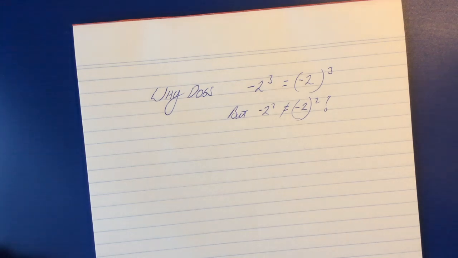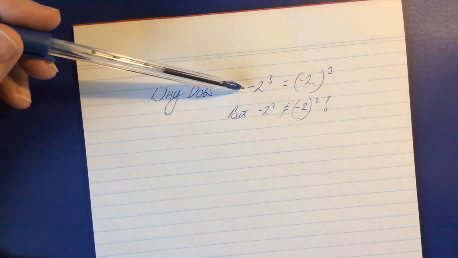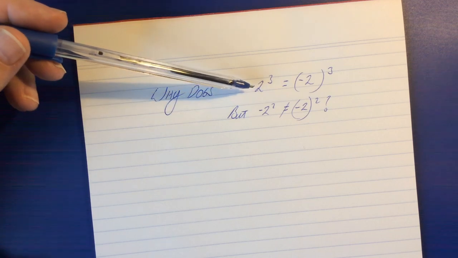Hi, I'm an old guy and I do maths, and today we're looking at a problem. I suppose you can call it a problem, but it's something that drives some of my students crazy.